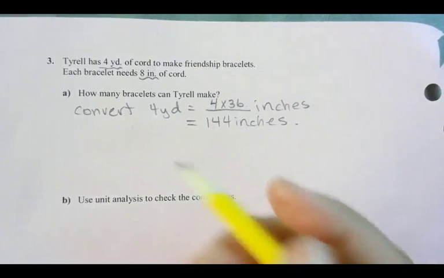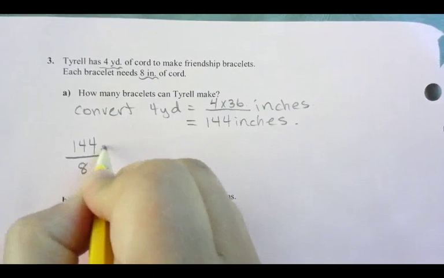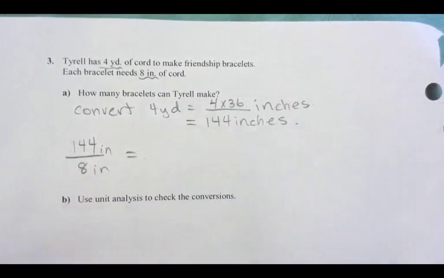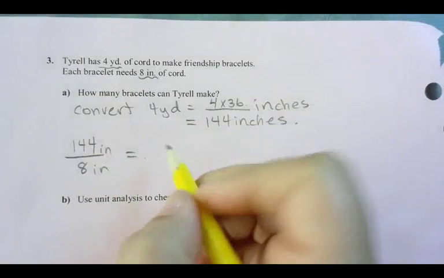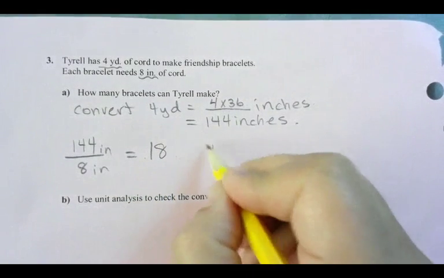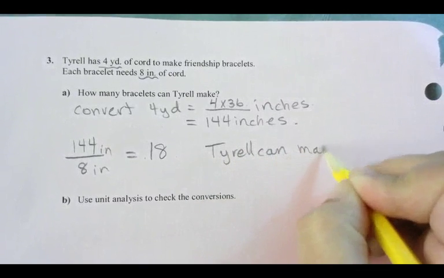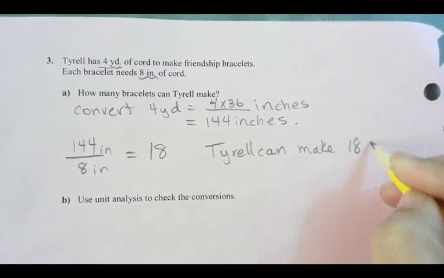Okay, so Tyrell has 144 inches of cord. Now, how many bracelets can he make? 144 divided by 8 inches, and that gives us a total of 18 bracelets. So Tyrell can make 18 bracelets.